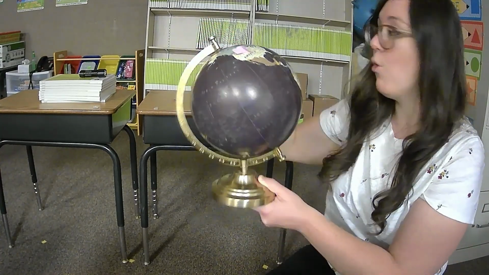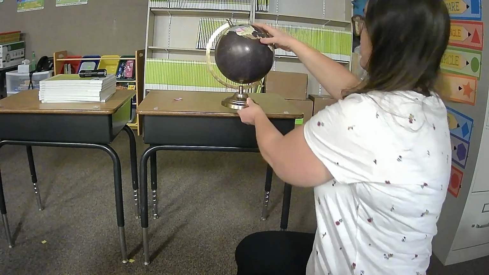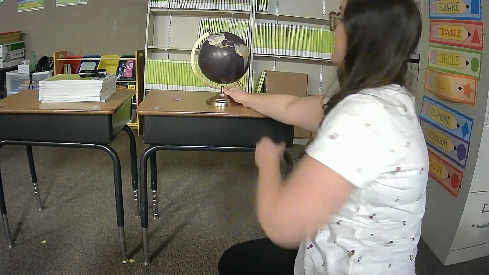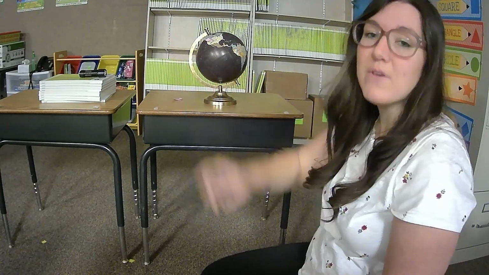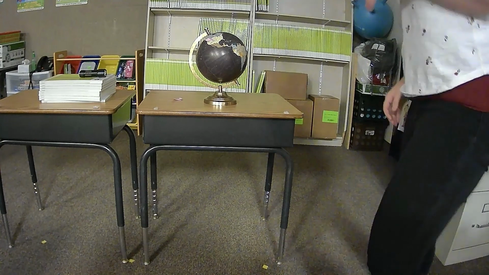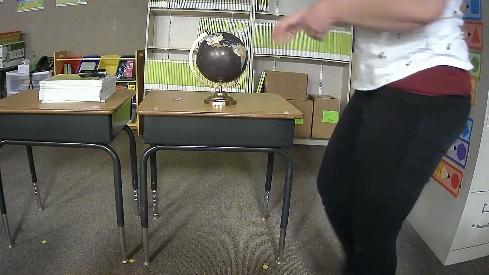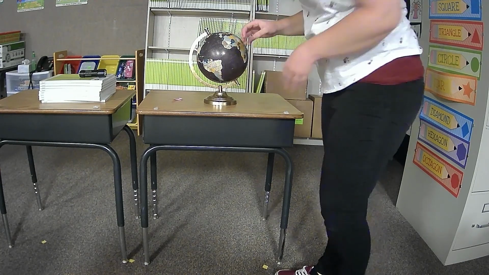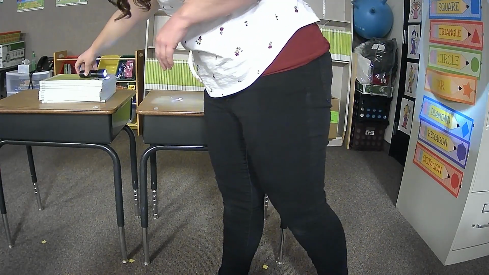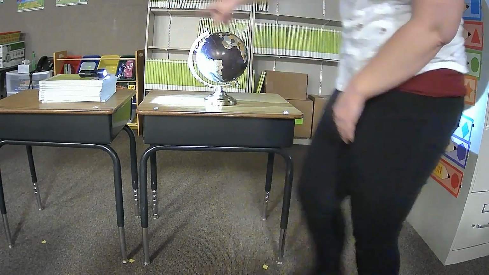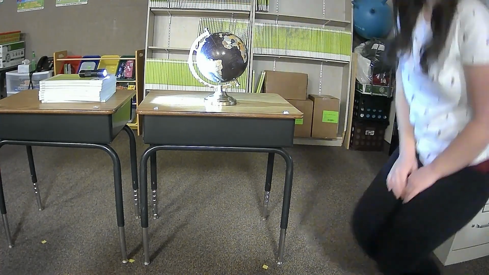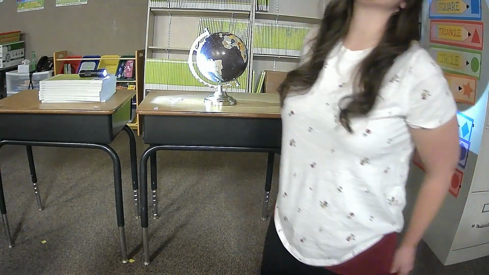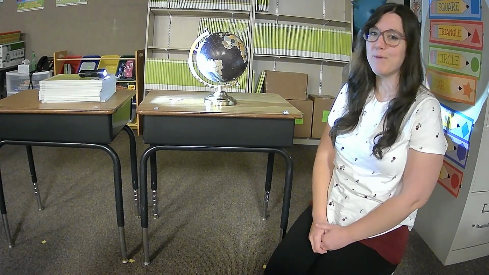Remember, this pole doesn't actually exist on Earth. It's an imaginary line called the axis that the Earth rotates around. I've got my sun over here. I'm going to start with Spanish Fork, Utah, facing towards my sun. When the sun is shining directly on Spanish Fork, do you think it's daytime here?